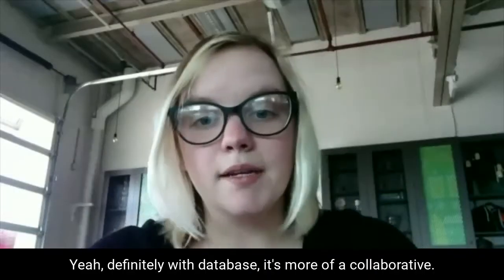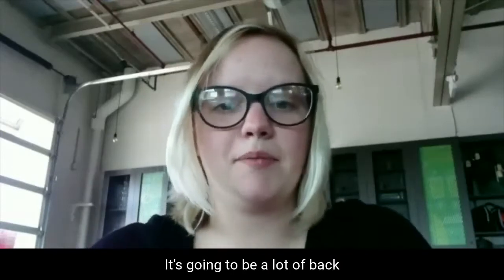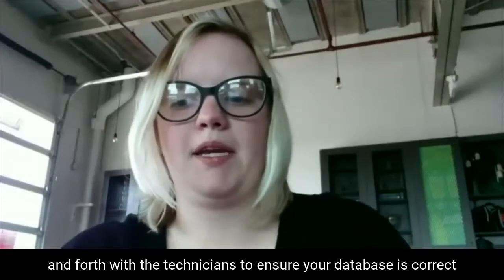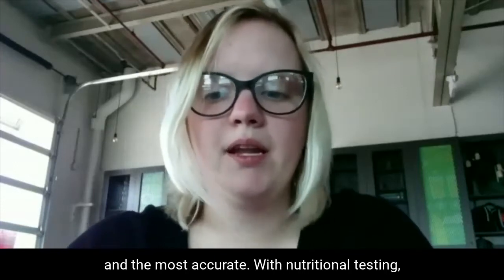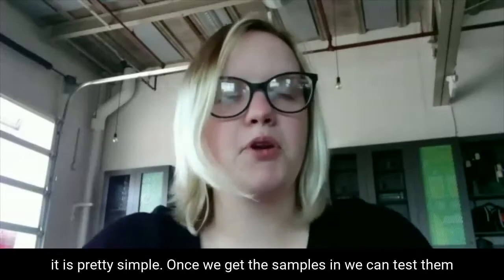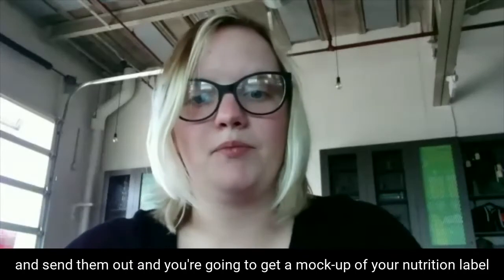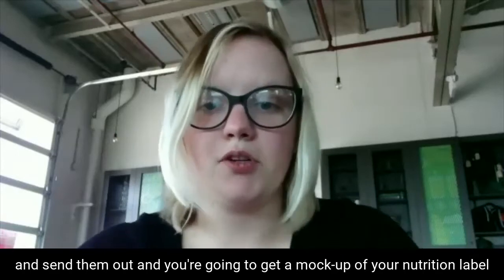Yeah, definitely with database, it's more of a collaborative. It's going to be a lot of back and forth with the technicians to ensure your database is correct and the most accurate. With nutritional testing, it is pretty simple. Once we get the samples in, we can test them and send them out, and you're going to get a mock-up of your nutrition label.